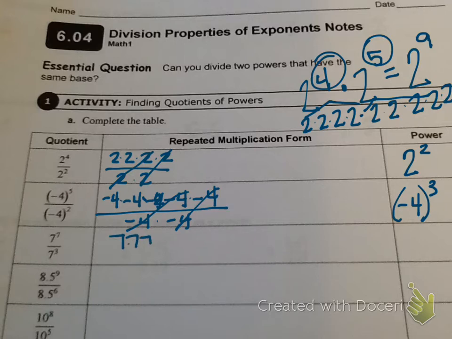7 7's divided by 3 7's. So I have 7 to the 4th left over. So if you'll notice the pattern, instead of adding like we did on multiplication, on division we're subtracting.